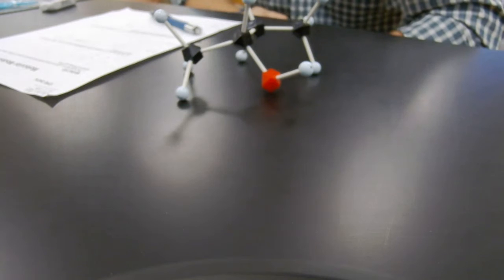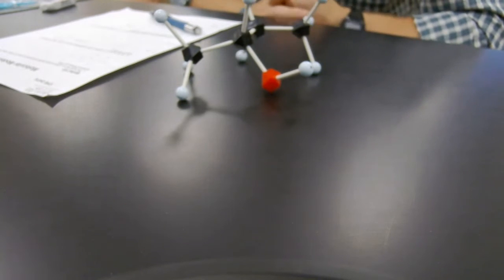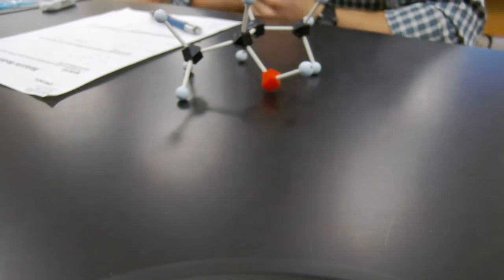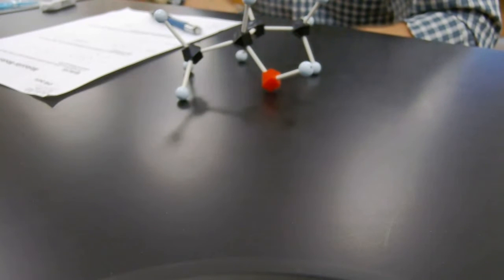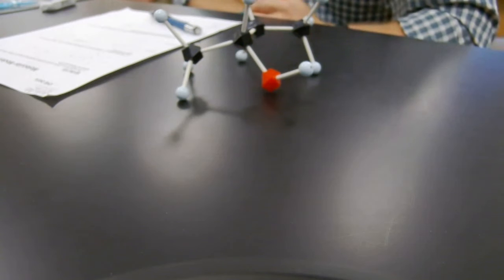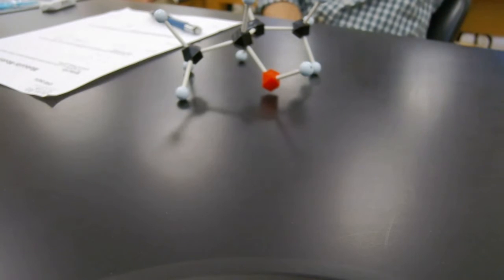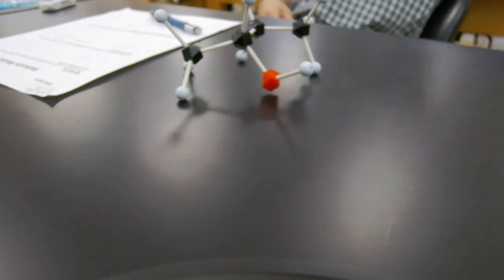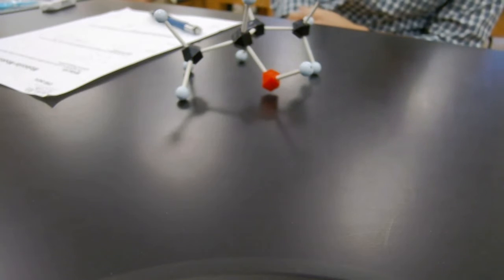Under Geometry, I can measure distance, and I can measure angles. If I want to measure distance, I click on that, and it gives me a hint down in the bottom left. It says, select 2 atoms or a bond. Let's try 2 atoms first. I click on the hydrogen and the carbon, and it tells me that the distance between the hydrogen and the carbon, in the bottom right-hand side, is 1.09 angstroms. An angstrom is 10 to the negative 10 meters. An angstrom is 100 picometers, or a tenth of a nanometer.